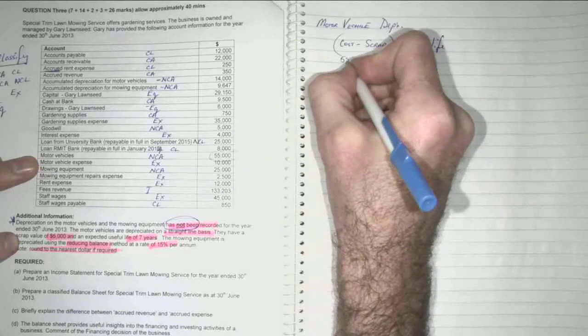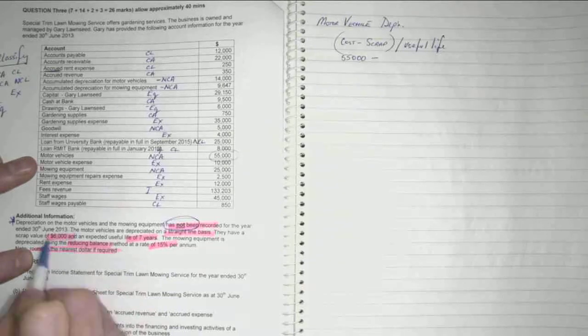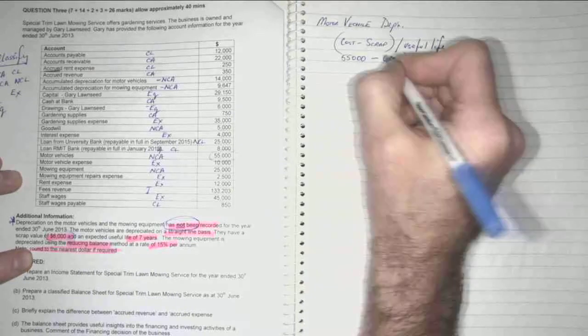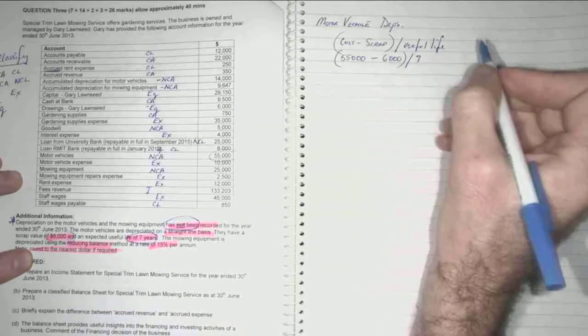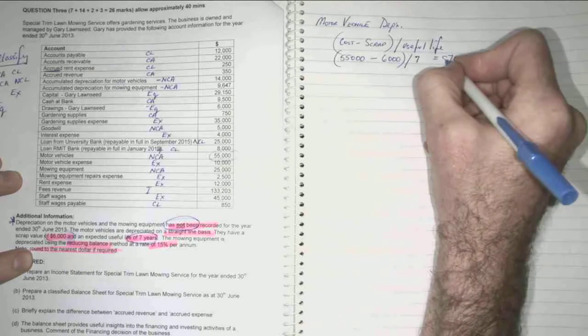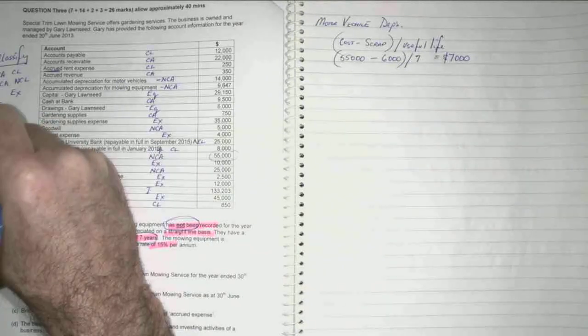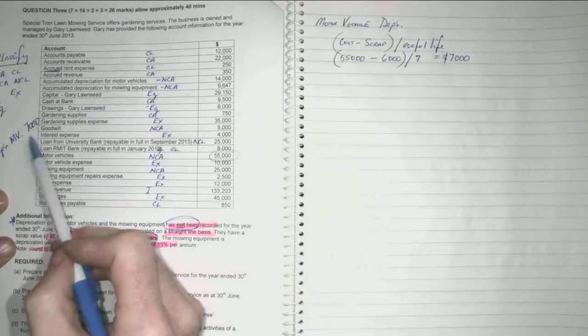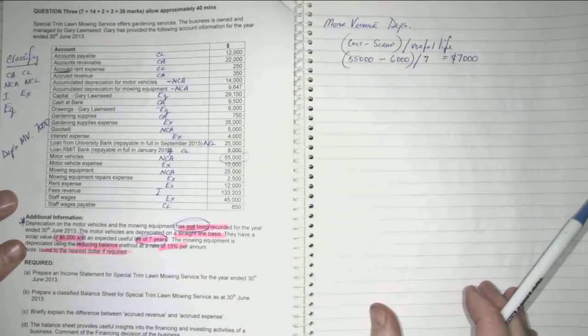So I've got 55,000 minus my scrap value, and my scrap value is down here in the question, it says 6,000. So minus my 6,000, all divided by my useful life, and my expected life was 7 years. So divided by 7, that equals 7,000. So I'm just going to put a little note here, depreciation, motor vehicle, 7,000. Because I need to include that in my accounts.